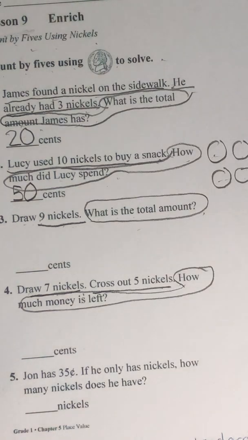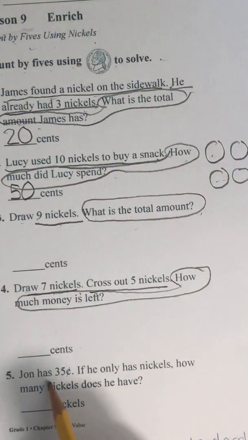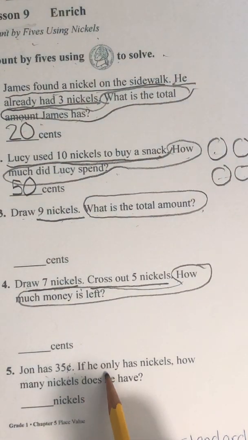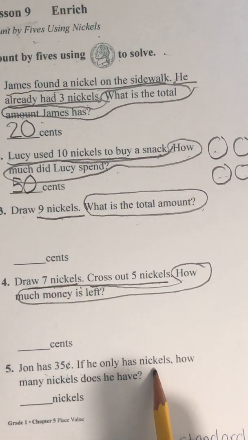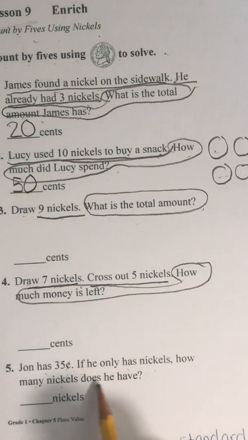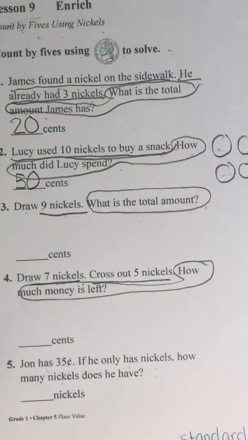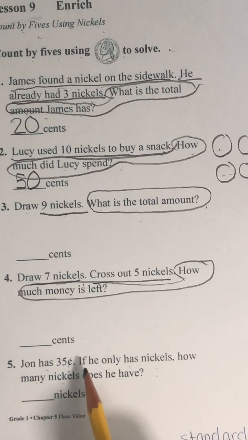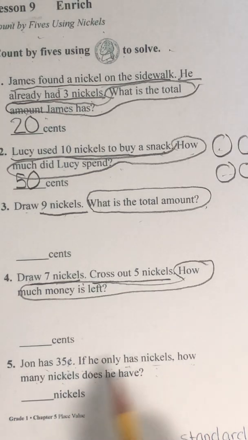Okay, number 5 says, John has 35 cents. If he only uses nickels, how many nickels does he have?